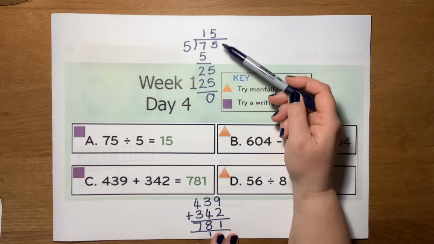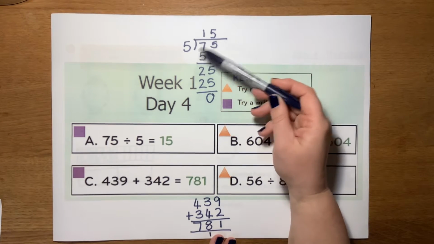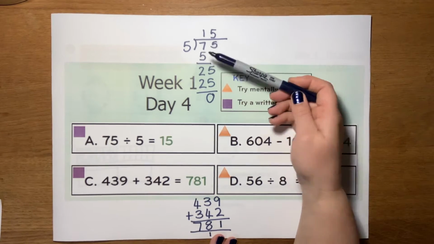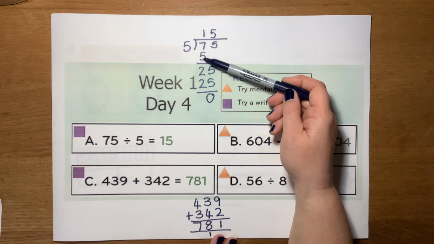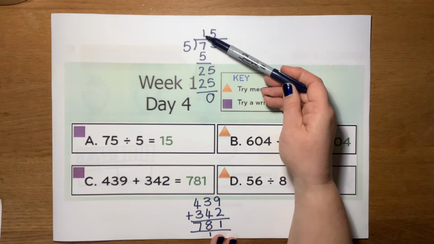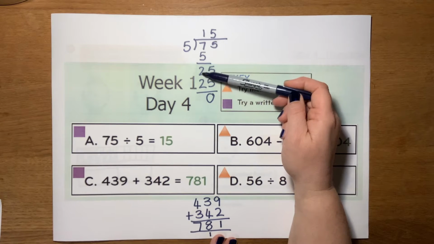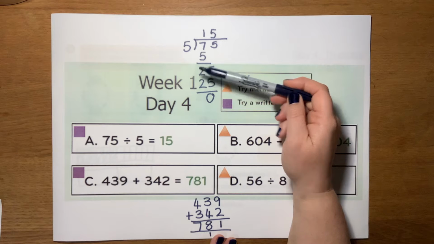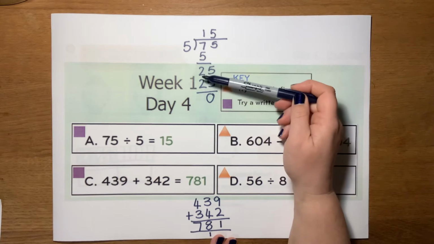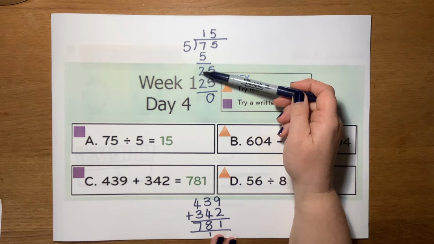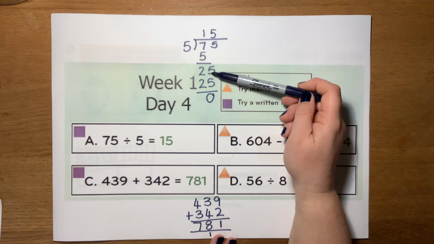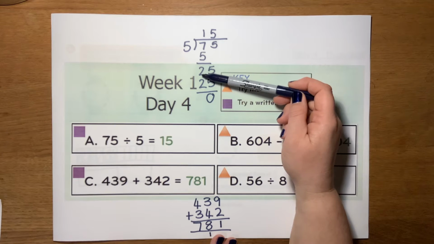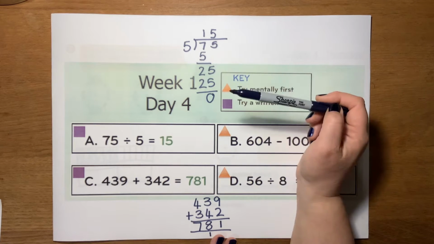So hopefully you were able to work out 75 divided by 5. We start off with the tens, sharing 7 tens equally amongst 5 groups. I use up 5 of those because I have 1 in each group. And I have 2 tens left over because that does not share equally into 5 groups. So I regroup those 2 tens for 20 ones and add them to the 5 ones that I have. And then I share 25 ones equally amongst 5 groups.